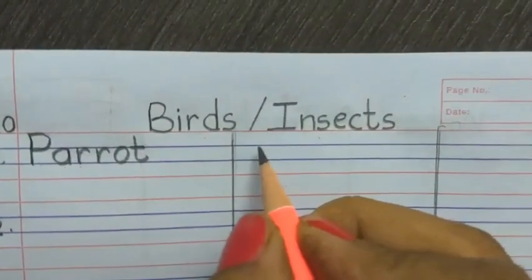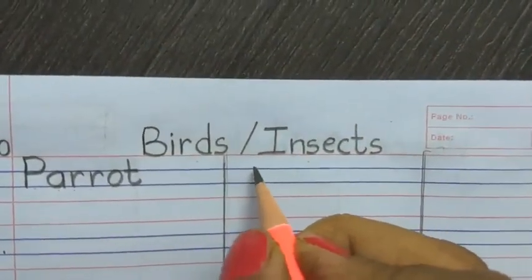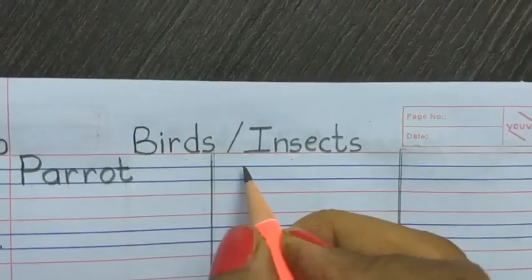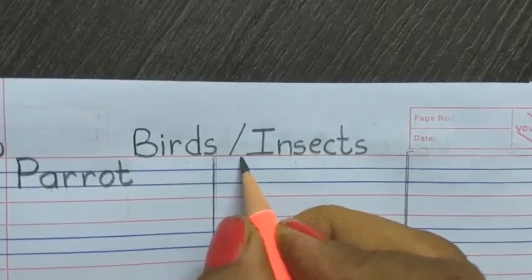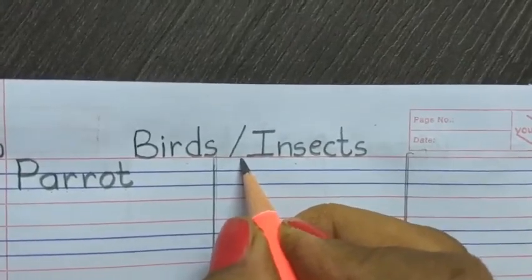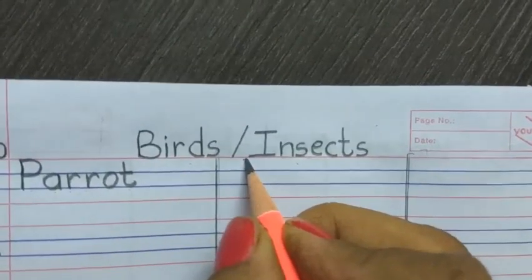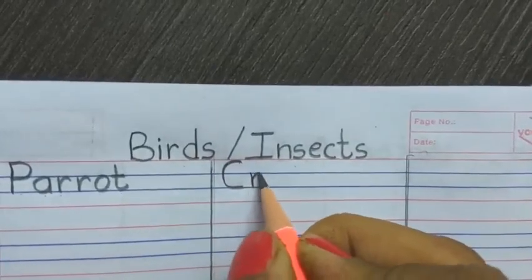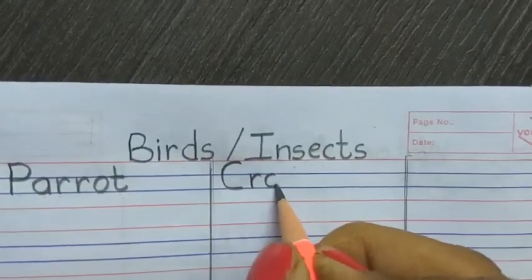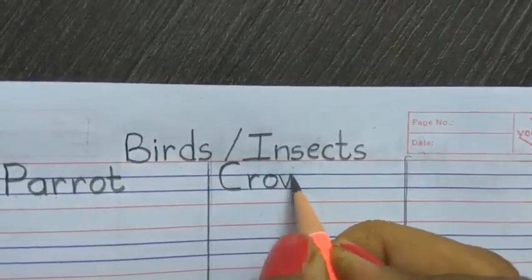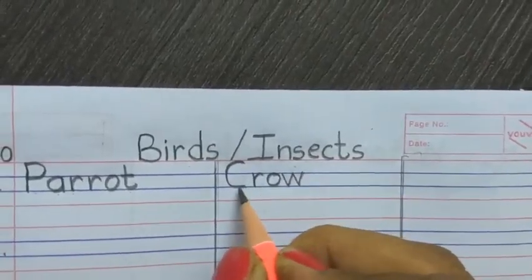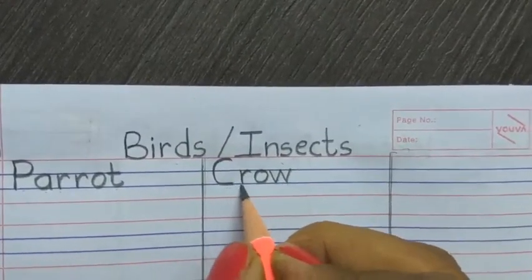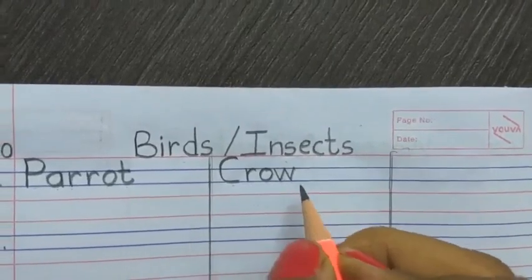Now next, crow. C-R-O-W. Crow. So again, we'll write capital C. Start from the red line. C, R, O, W. C will be capital and the rest of the alphabets small. C-R-O-W. Crow.